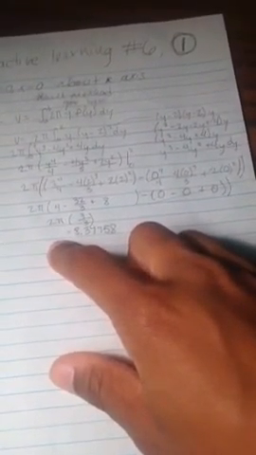so that just cancels out. So you end up with 2 pi times 4/3, which equals 8 pi over 3, which equals 8.37758.